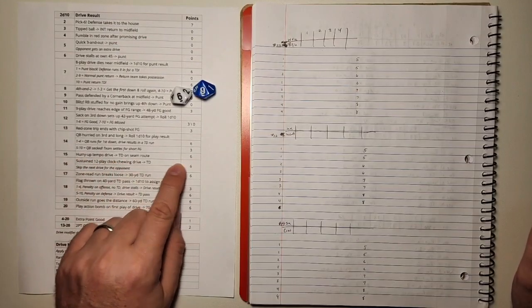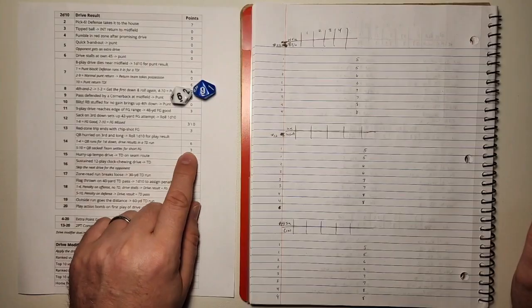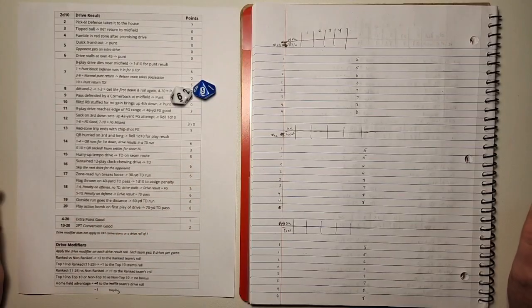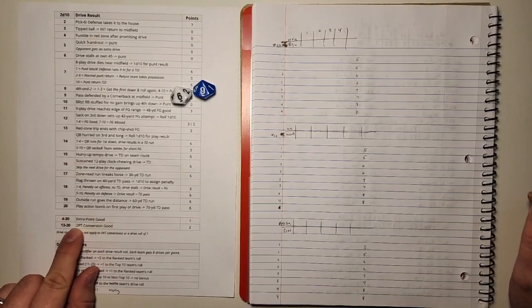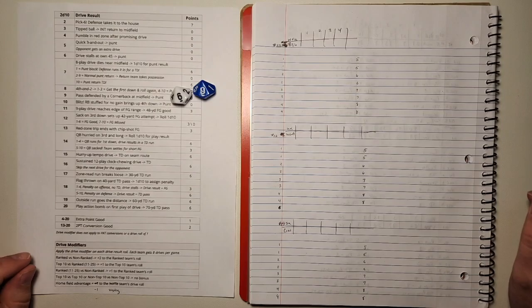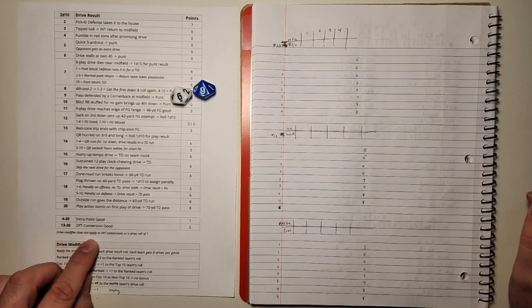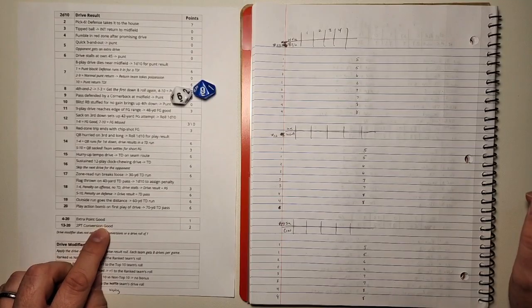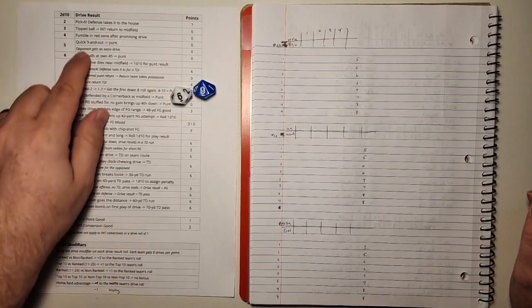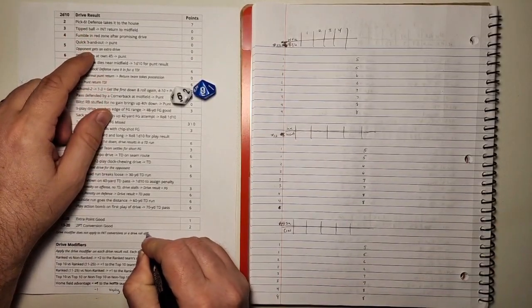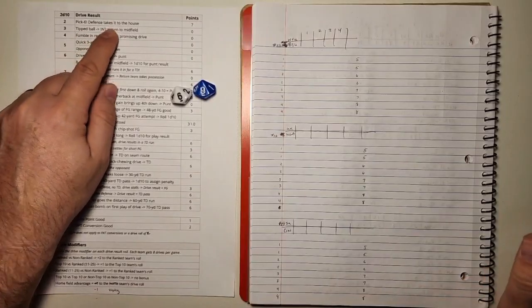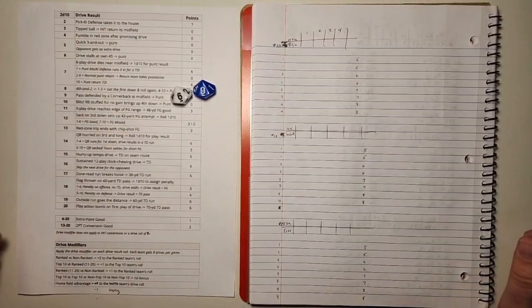Then you just figure out if it's a touchdown, how many points are given on the roll. If it's 6, you can go for the extra point or the 2-point conversion, either one. The drive modifier doesn't apply to point after touchdowns or to a drive on a roll of a 2. So if it's a 2, it's just what it is, a pick 6.